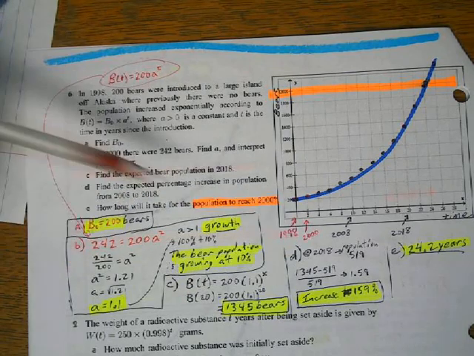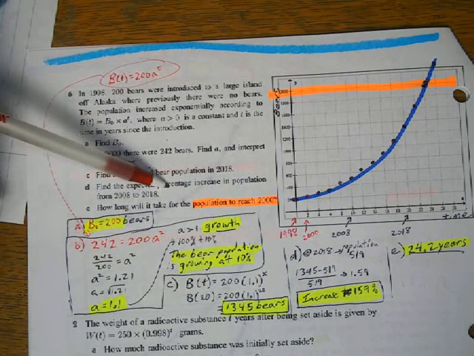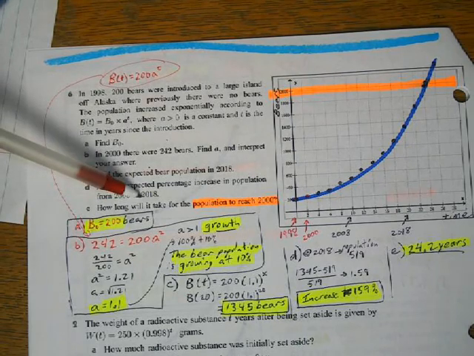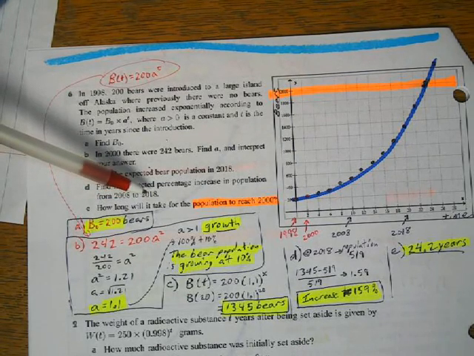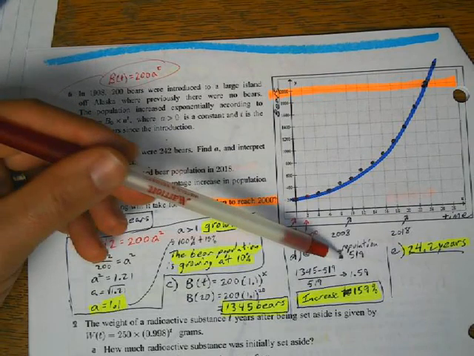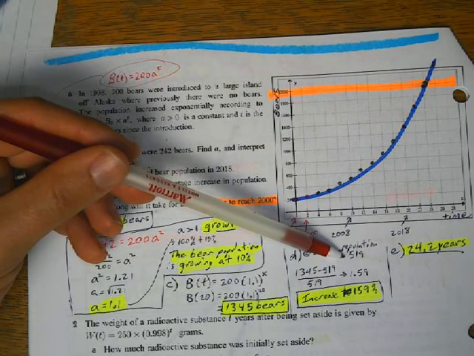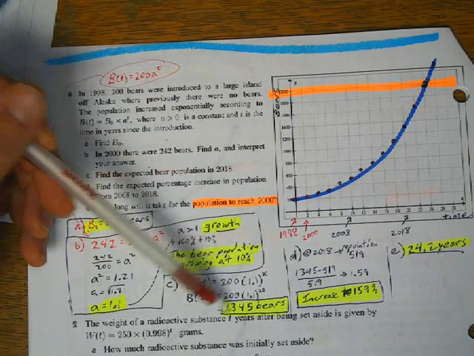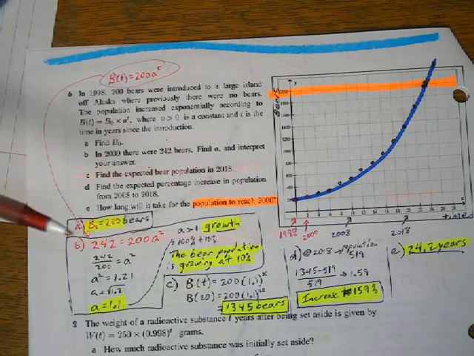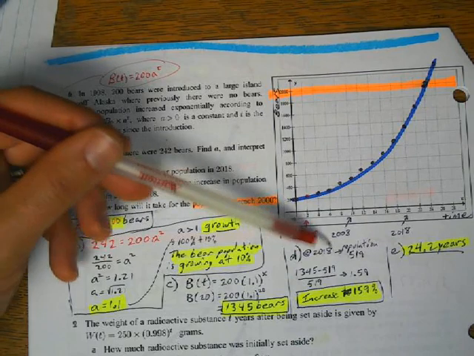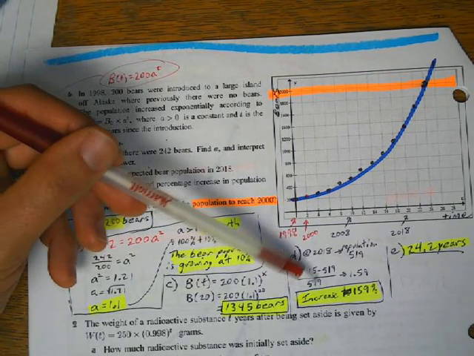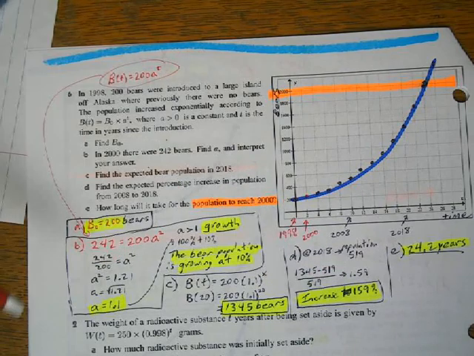Question D, find the expected percent increase in population from 2008 to 2018. At 2018, the population is 519. If I do this population minus my 2018 population divided by the 519, we get an increase of 159%.